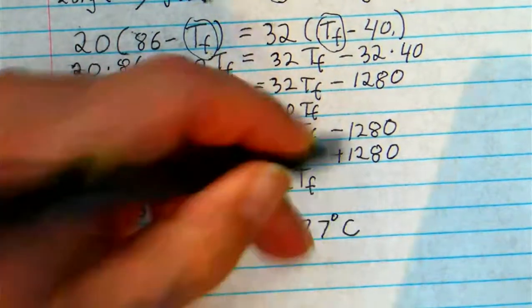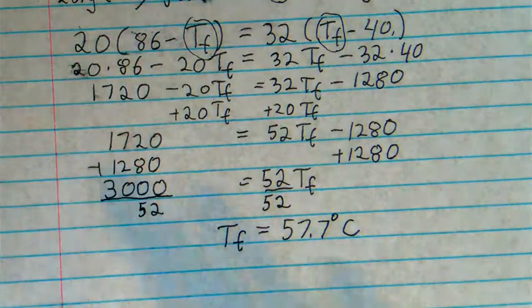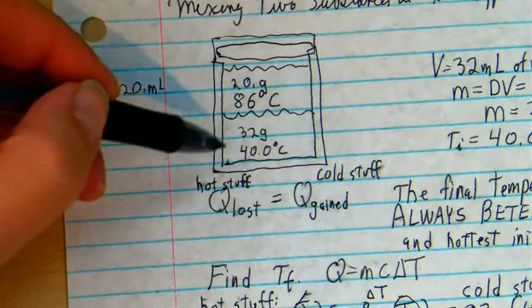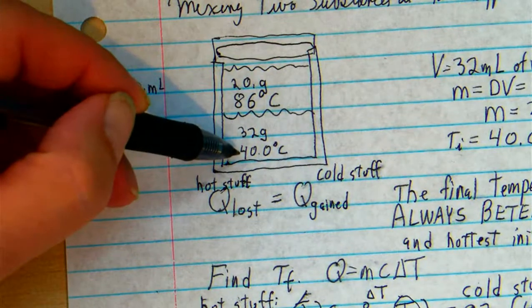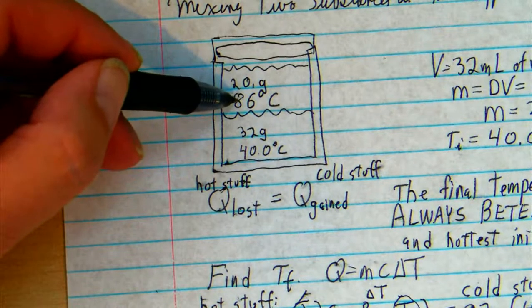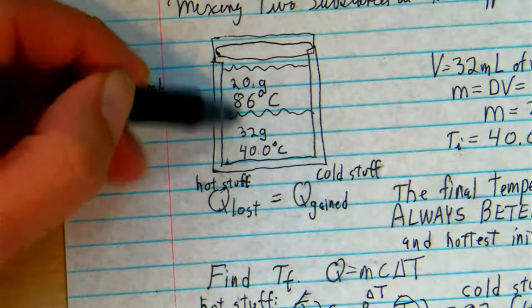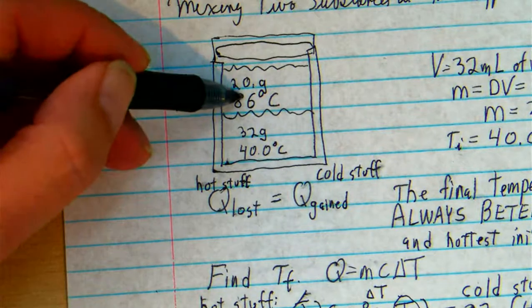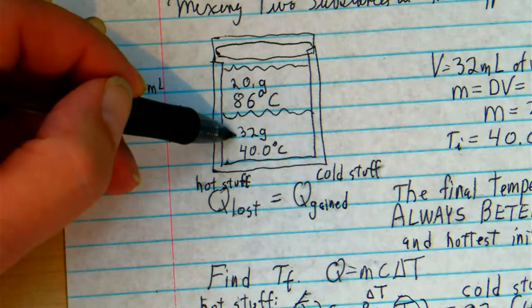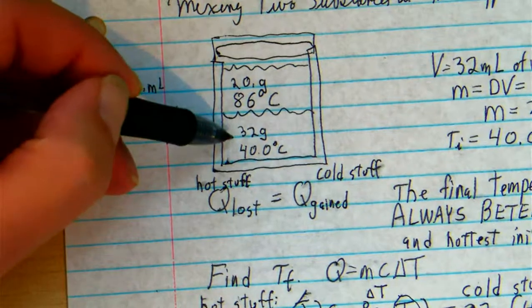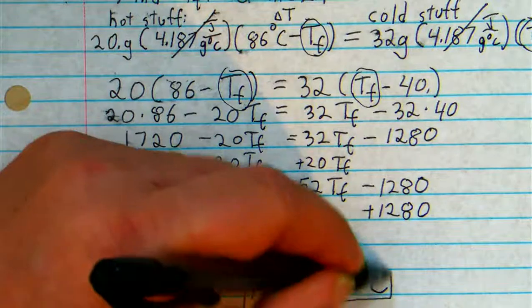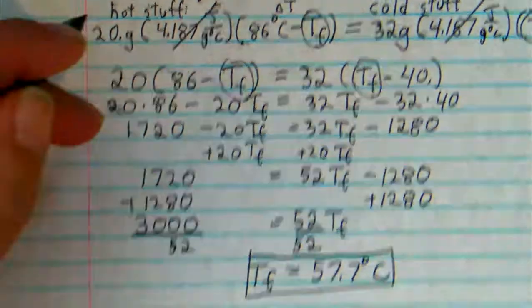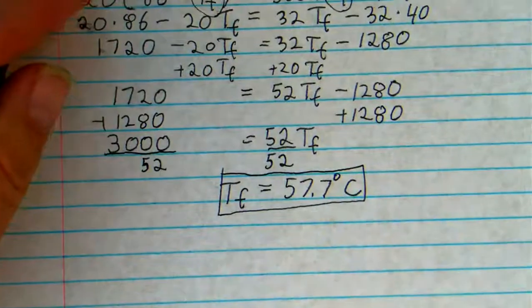57.7 degrees Celsius. But wait, does that make sense? Is that hotter than the coldest initial temperature and cooler than the hottest initial temperature? Why, yes, it's between these two temperatures. And really, it should be a little bit closer to the bottom one because there's more mass of the colder one. So this is a reasonably correct answer to this first problem that we've done today.